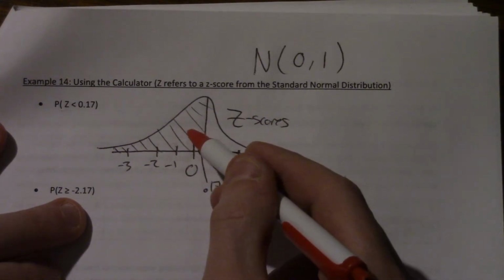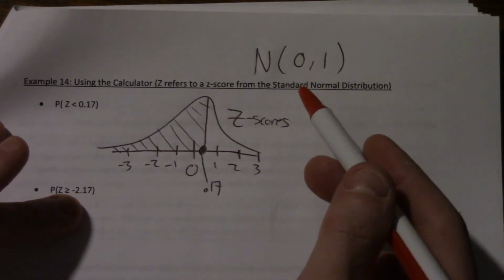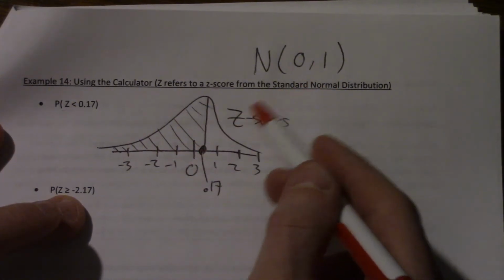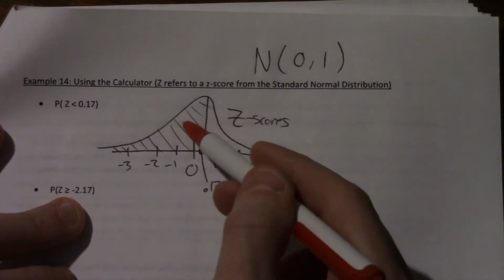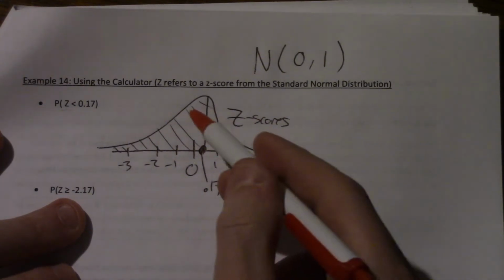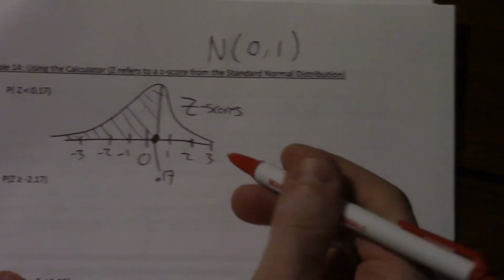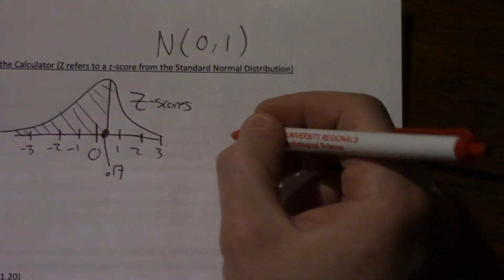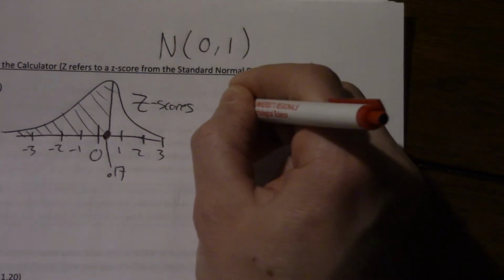So how do we actually find this probability? Well, we have to figure out which function to use. We have a normal distribution. We're finding a probability, so we're going to use normal CDF. And we'll use that for most of the following examples.